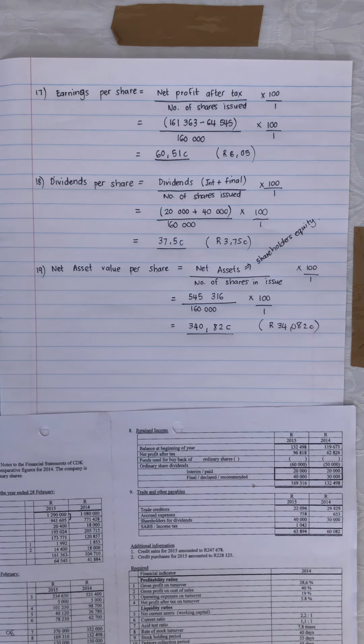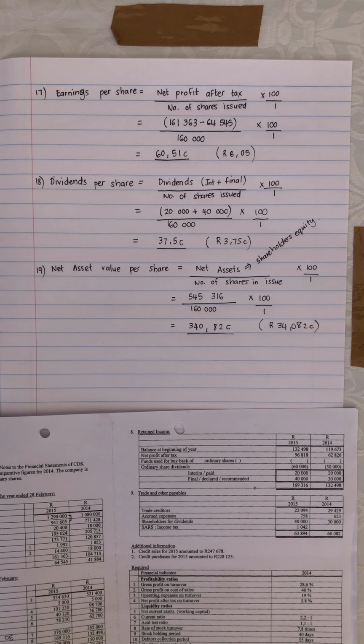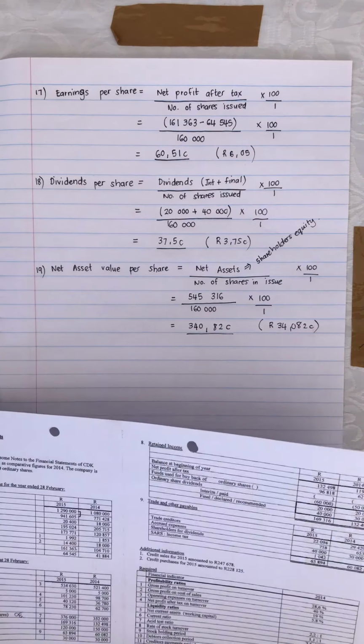That is net asset value per share. Remember, your net assets is also equal to your shareholders' equity. And then finally, the last one that they want from us is your average issue price per share.